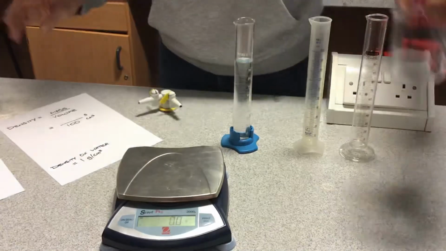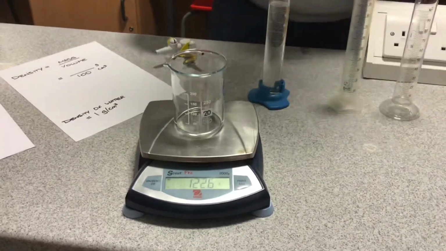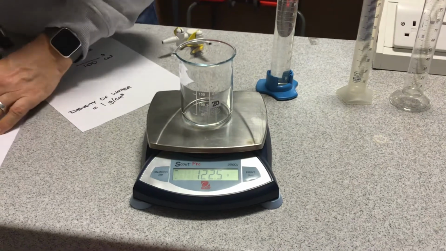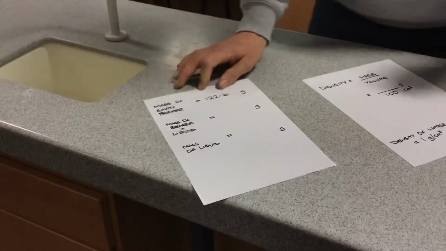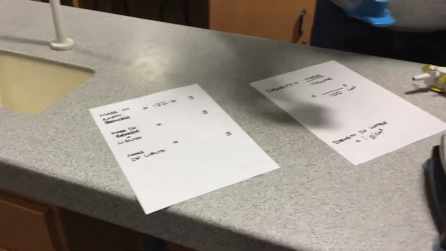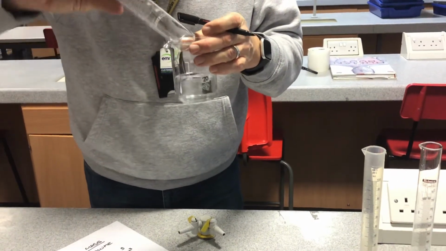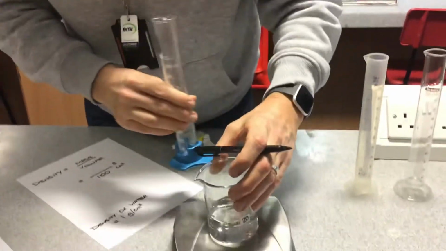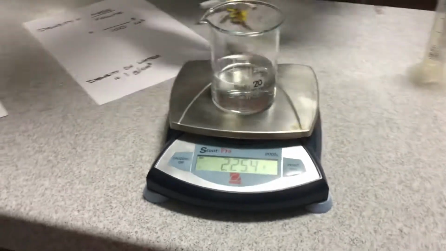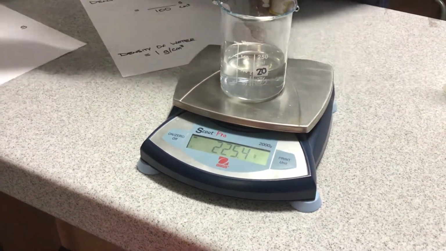So what we're going to need to do here is calculate the mass of an empty beaker, which is 122.6 grams. Always remember to keep putting our bits and pieces on there. I'm going to pour the known volume of our liquid into there, make sure we don't miss any. Now we can calculate the mass of the liquid plus the beaker, 225.4.